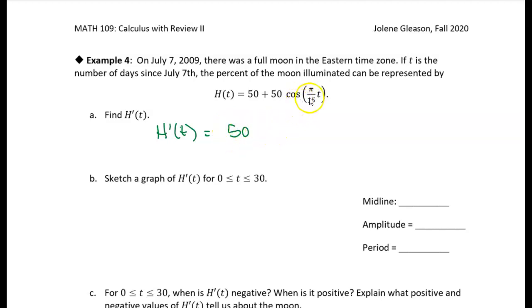And then we need to take the derivative of cosine, which is the negative sine. So I'm actually going to put the negative out here, and then we get this negative sine. We leave the inside function alone, so it's just going to leave it as pi over 15t. And then we have to multiply by the derivative of the inside function. We have to use the chain rule here. So then I'm going to multiply that times the derivative of pi over 15t. That's just going to be pi over 15. Pi over 15 is just a constant.